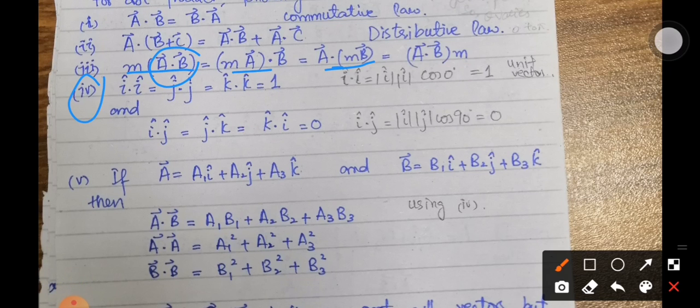Then we have the fourth property, that i dot i, j dot j, k dot k is equal to 1. And why will this be equal to 1? Because by definition i dot i will be equal to magnitude of i into magnitude of i into cos of 0, because 0 will be the angle between i and i. So the magnitude of unit vector i is 1 and cos of 0 is 1. That's why we are having 1. Similarly, j dot j, k dot k will be 1.